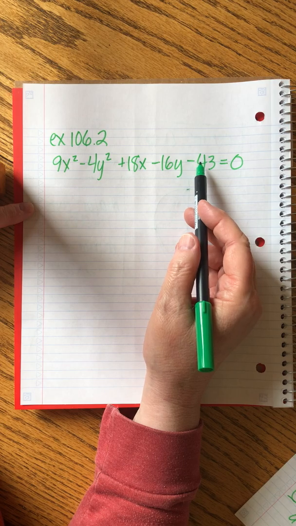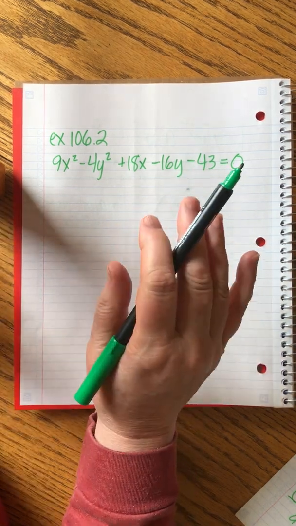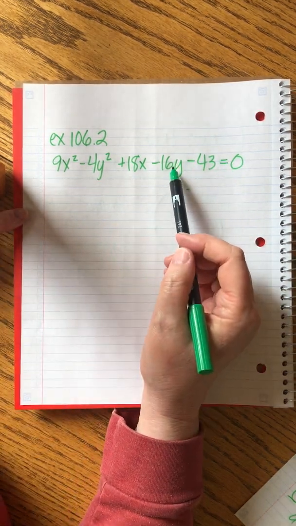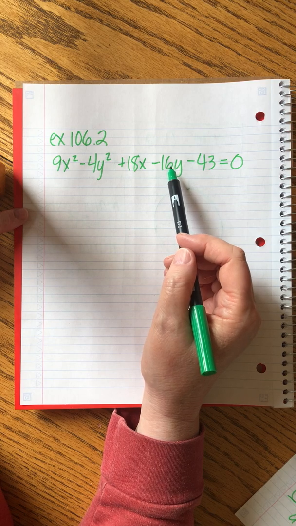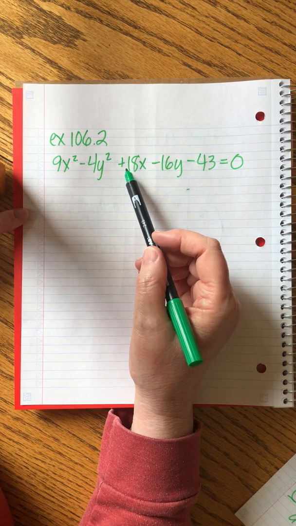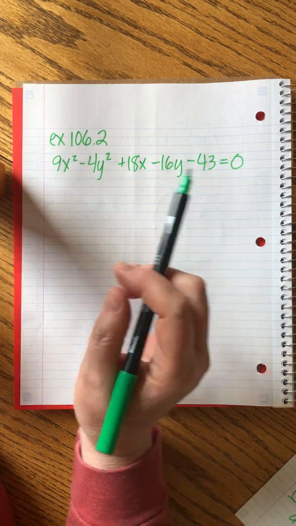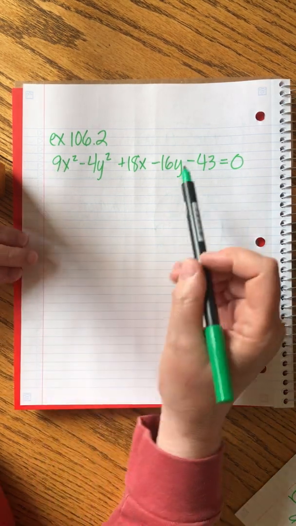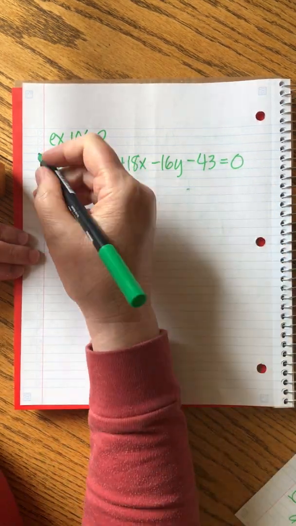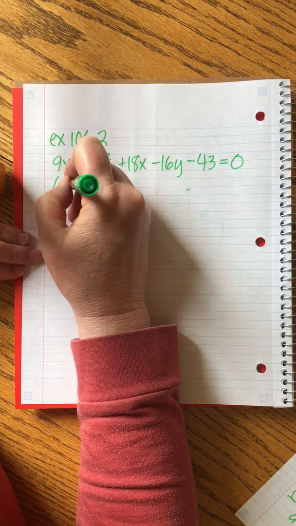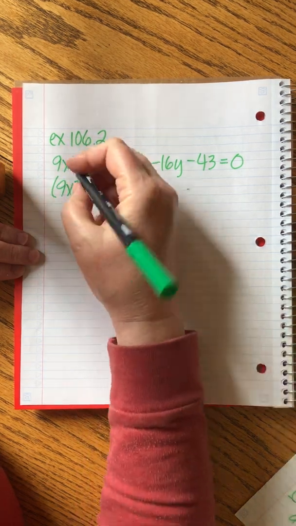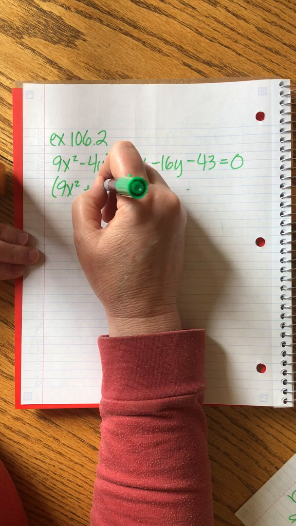So the first thing we want to do is rearrange, just like we did last time. We want to rearrange it so that the x's are together and the y's are together in the same set of parentheses, and we're going to kick the plain number to the curb. 9x squared plus 18x, they go together.